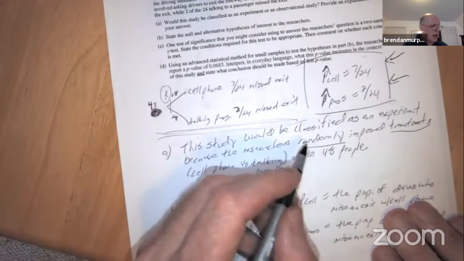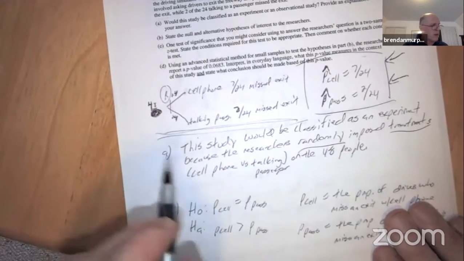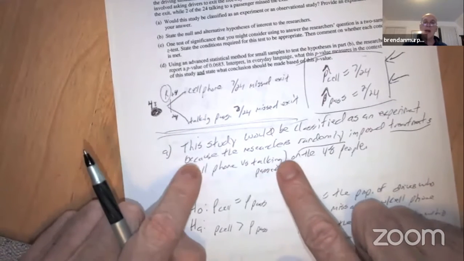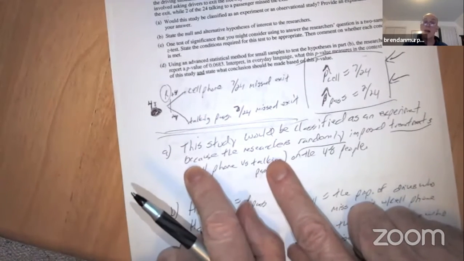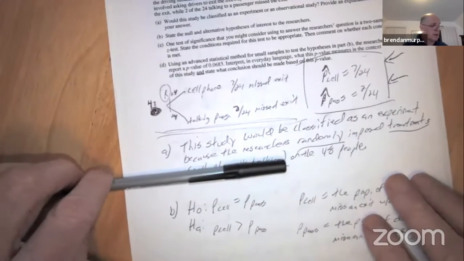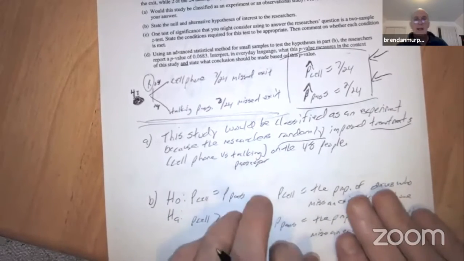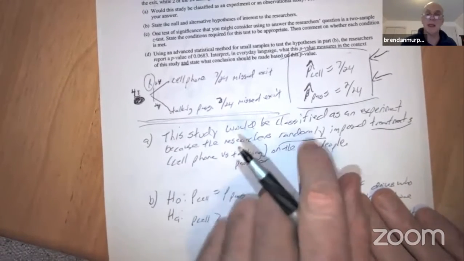Cell phone versus talking to passenger on the 48 people. So I think I went back and added that after the fact because I really wanted to make sure I had context. So I think my first answer was something like that. And I said, well, wait a minute. I really want to make sure that I'm relating it to this problem. Cell phones, missing exits, you know, something like that. So always go back and just read your answer really quickly and say, is there any context? Is it specific to this problem? So I felt like I had to add that before I was really comfortable with my answer.